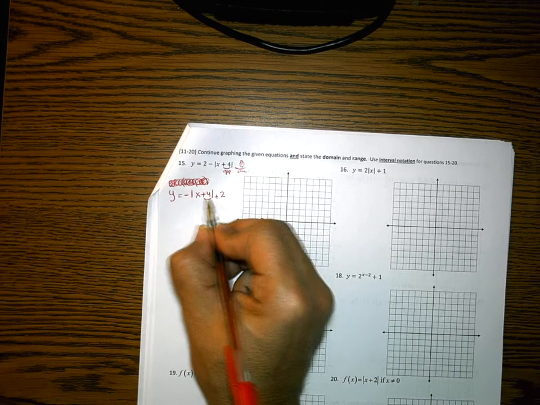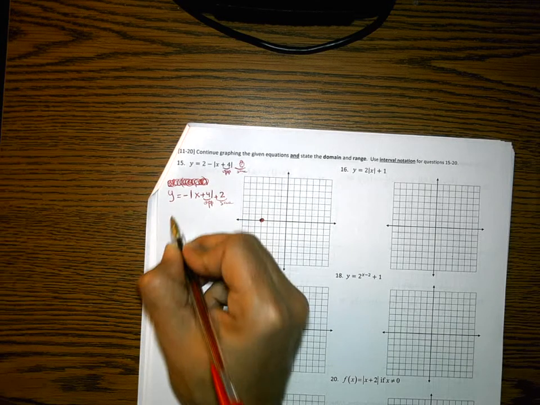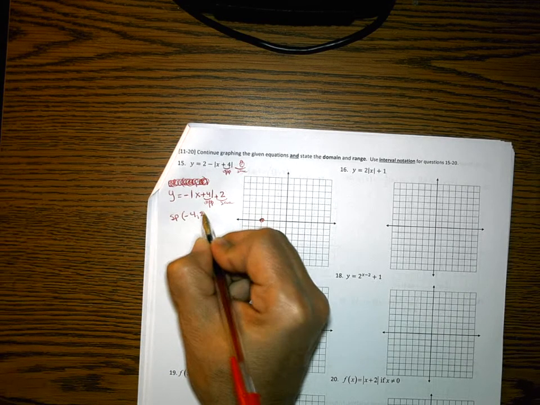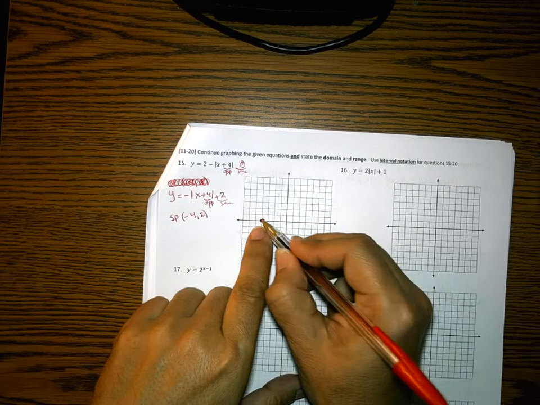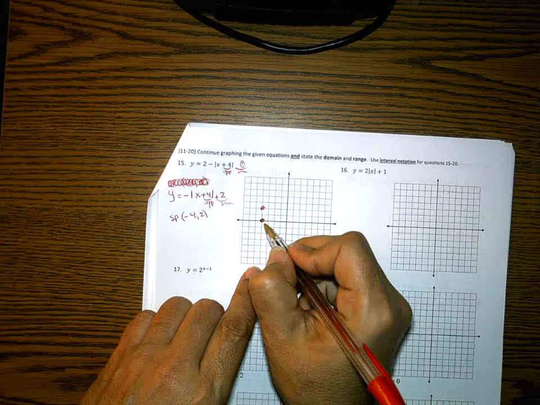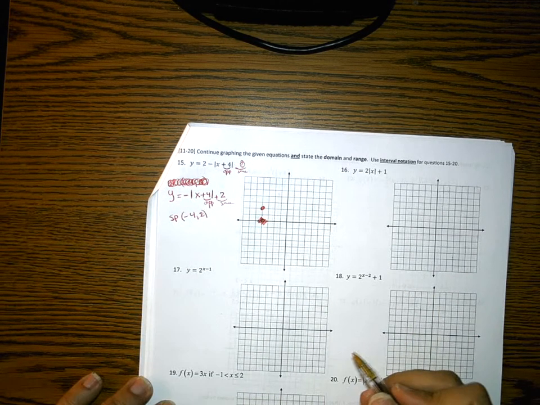Opposite, same. And that's my starting point. It will be -4, comma 2. So -4, up to 1, 2, right here. So let's forget this guy over here. If I had a white out, I would get that out. That's my starting point.